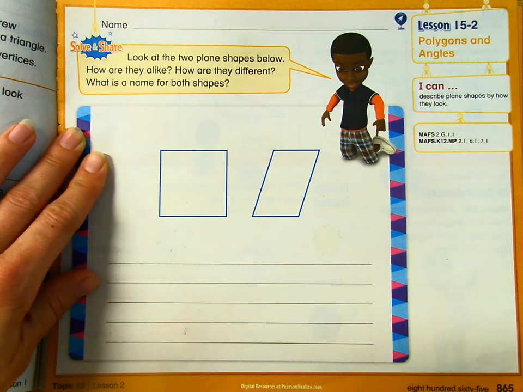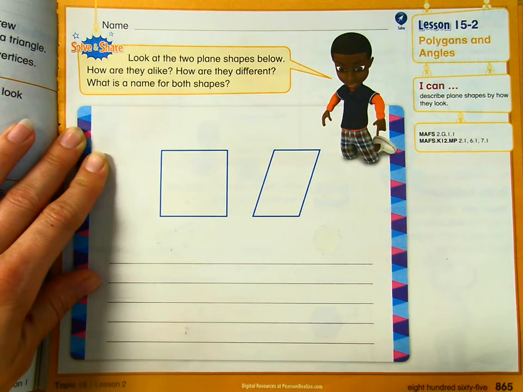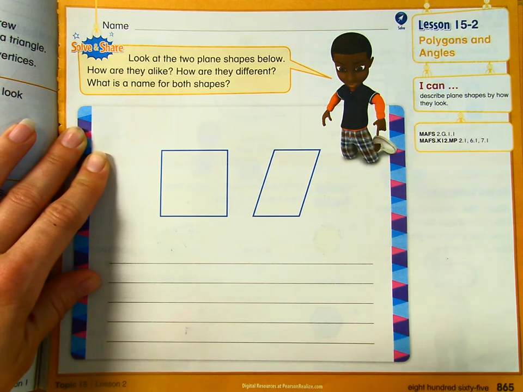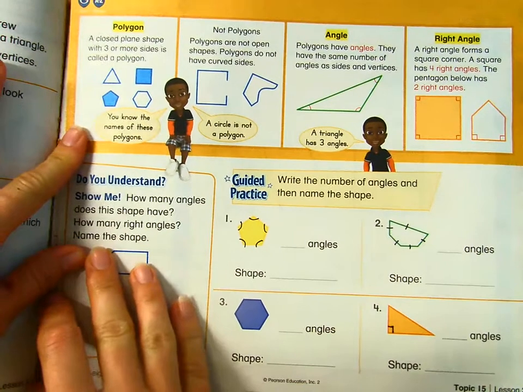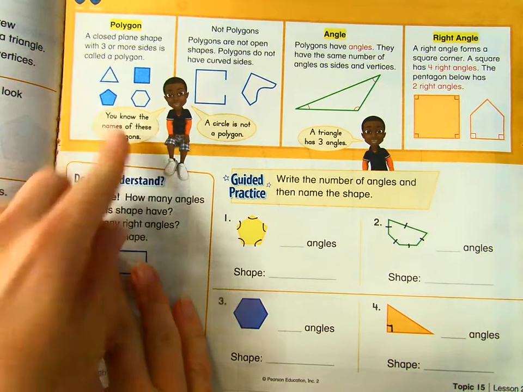This lesson is lesson 15-2 in math on polygons and angles, and it starts on page 865. If we look on the back, we can see the definition of polygons. A polygon is a closed plane shape with 3 or more sides.